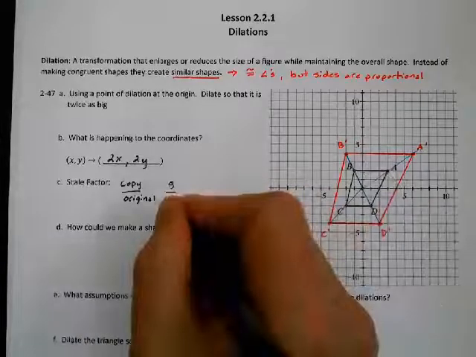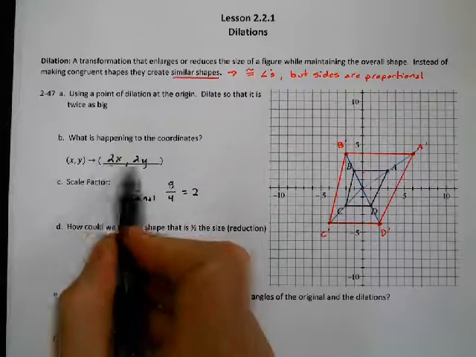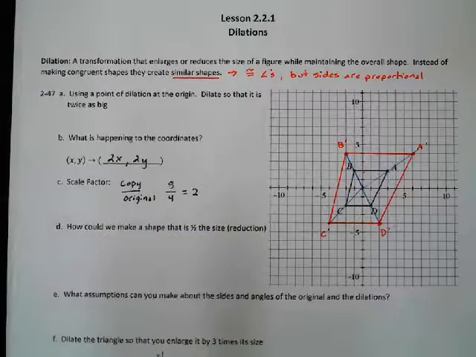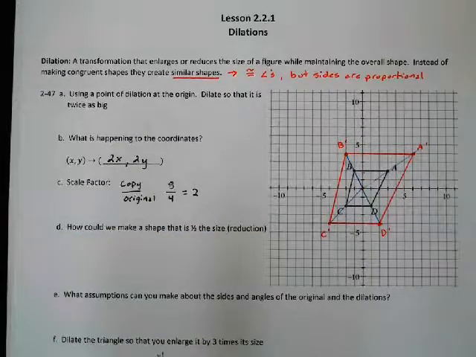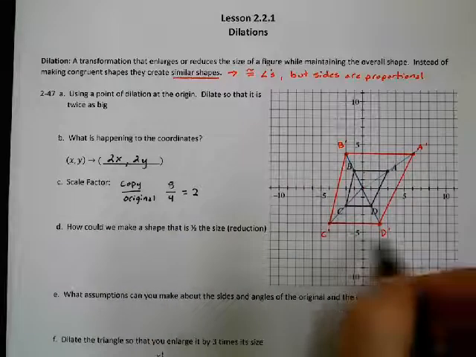So it looks like my scale factor is 2, and that's the same as these two numbers here. So basically, I'm doubling the size. When I double the size, we call the scale factor 2 because we're doubling the shape. So when you have a scale factor that's bigger than 1, you get a bigger shape.